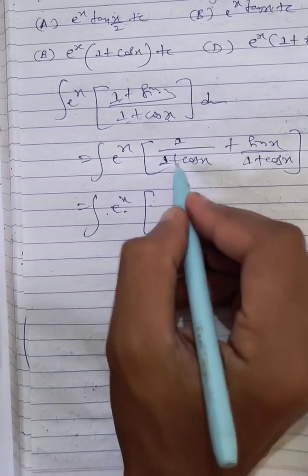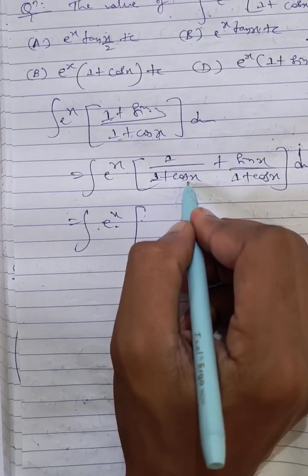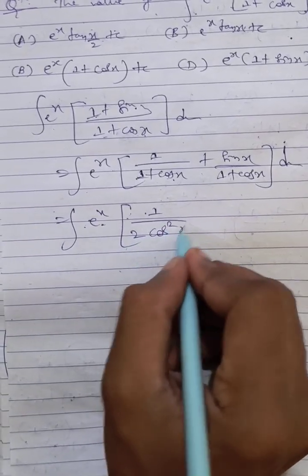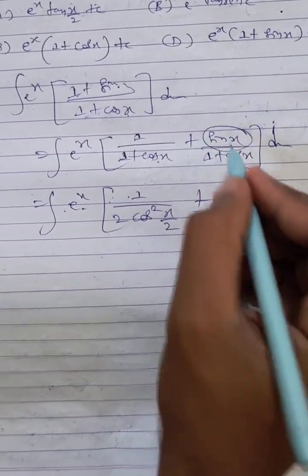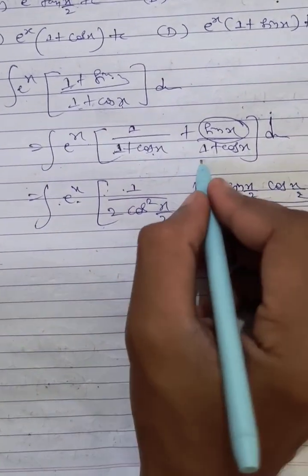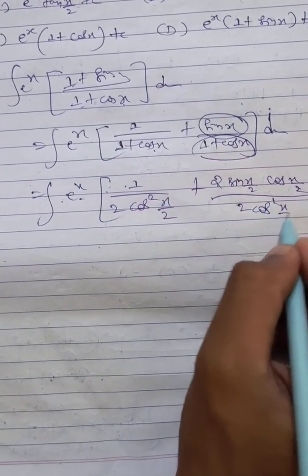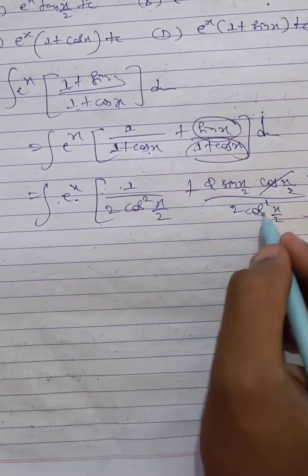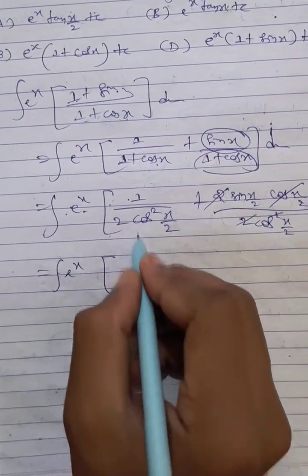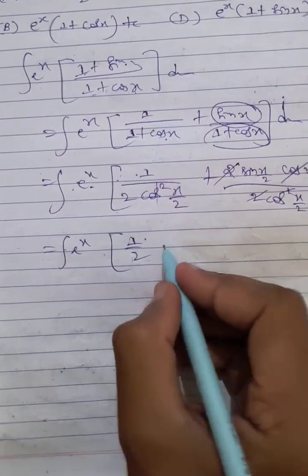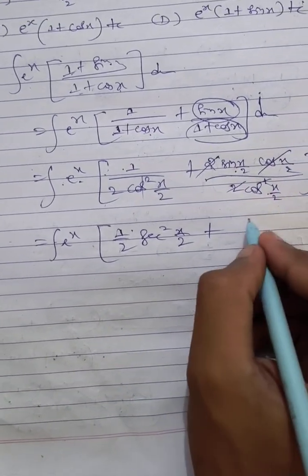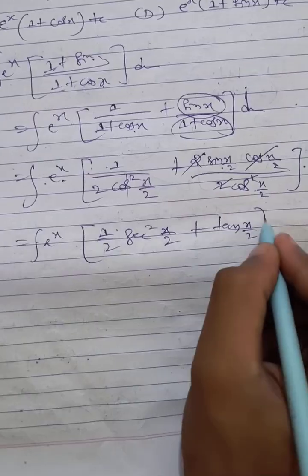See here, 1 divided by 1 plus cos x. What is 1 plus cos 2x? It is 2 cos square x. So if you take the half angle formula, that is 2 cos square x by 2. Plus, the half angle formula for sin x is 2 sin x by 2 cos x by 2, divided by, again, 1 plus cos x which is 2 cos square x by 2, into dx. Here 1 cos gets cancelled and 2 gets cancelled. So that equals e raised to x, 1 by 2 into 1 by cos square x by 2, which is secant square x by 2, plus sin x by 2 divided by cos x by 2, which is tan x by 2.